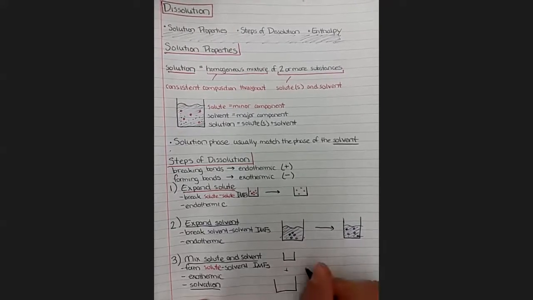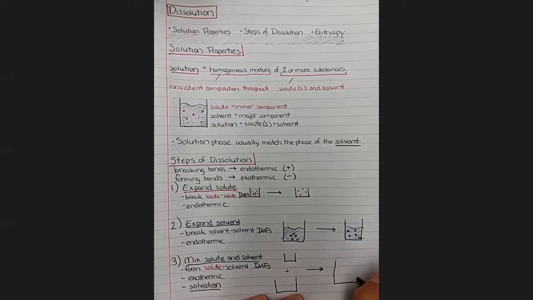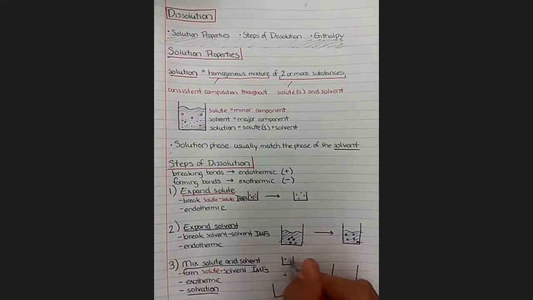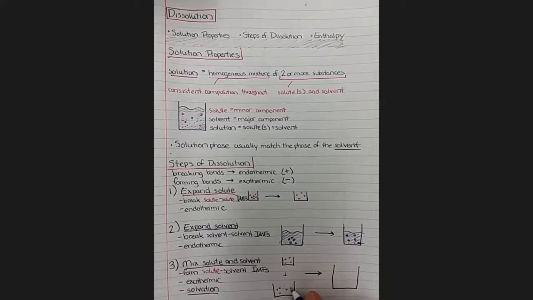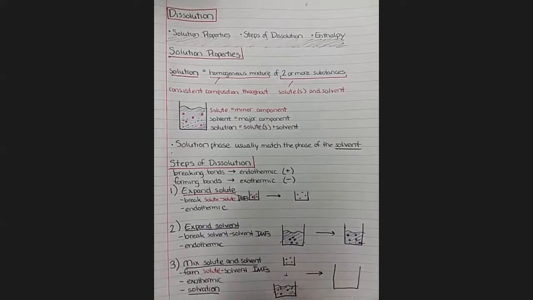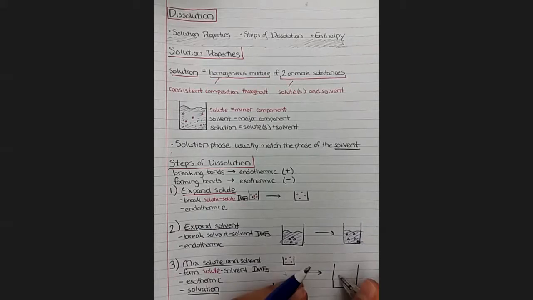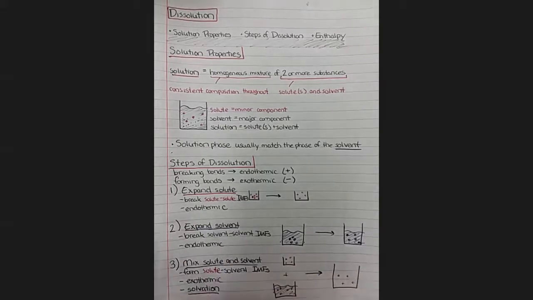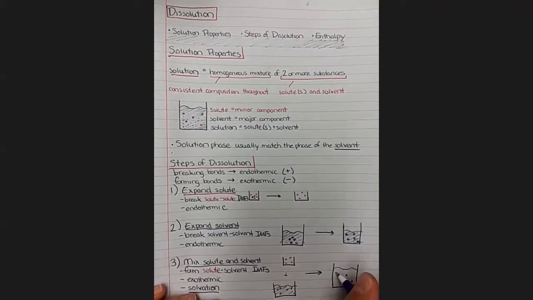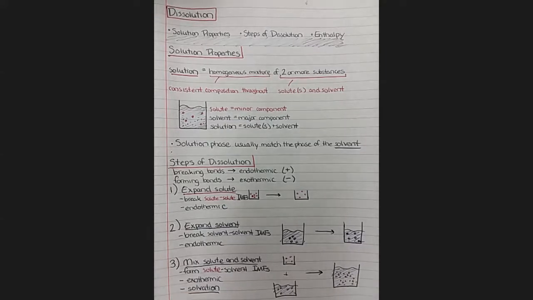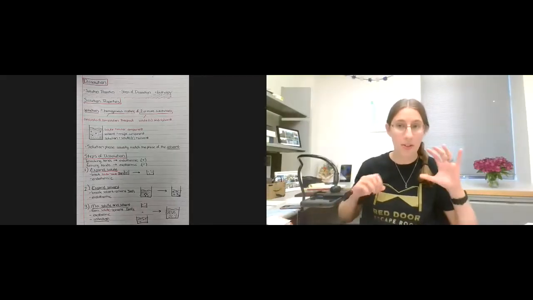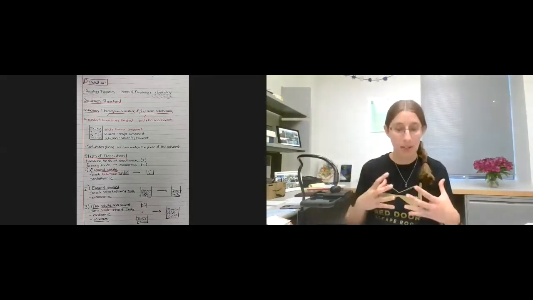Okay, so in this step, we're going to take two things and add them together. And remember that we created space, so these are pretty spaced out, and these are pretty spaced out. So our final solution is going to look like some very spaced out red dots with blue dots all around them. So the solvent surrounds the solute in the solution to dissolve. So there's three major steps: the separation of each of the two pieces and the bringing of them together.